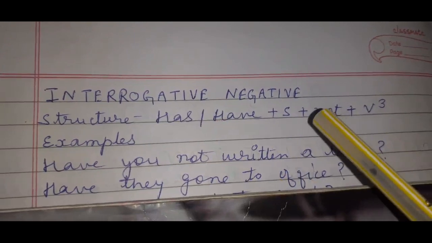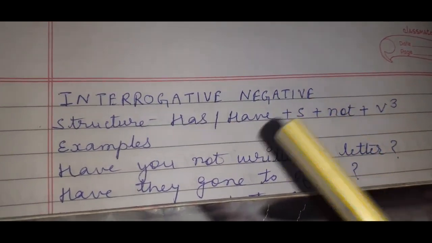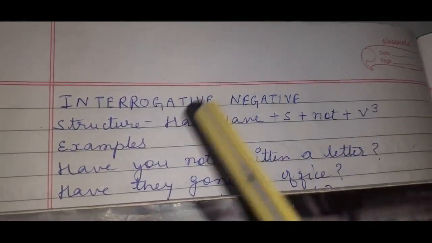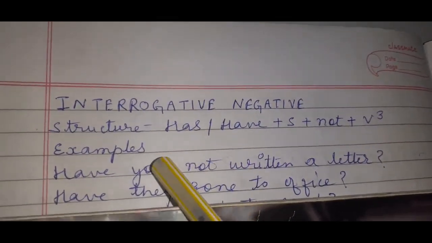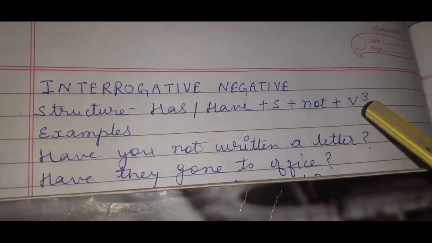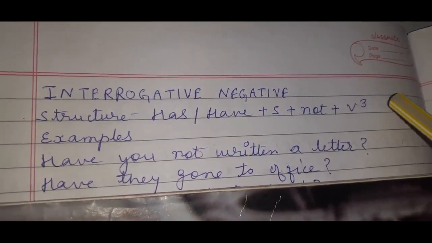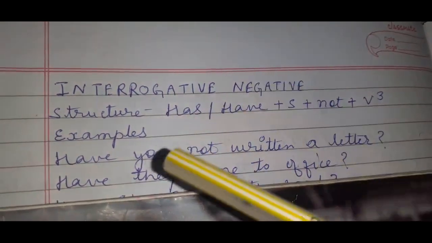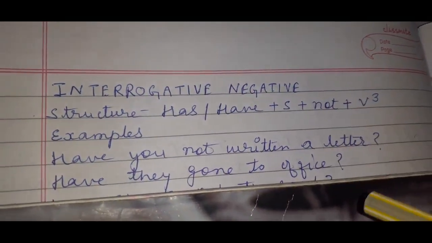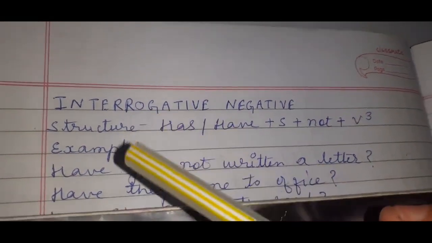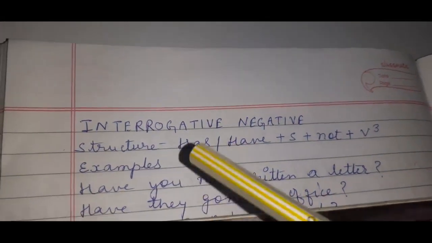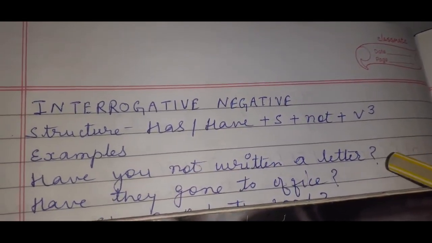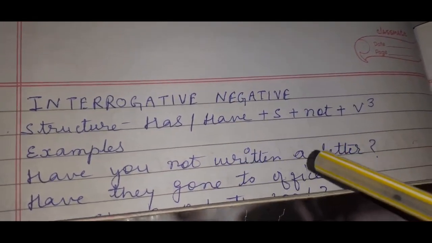In interrogative negative sentences, we use has or have before the subject and not after the subject. Now look at the structure of the interrogative negative sentences: has or have plus subject plus not plus V3, which means the third form of the verb. We understand it with the help of the example. Look at the first example. Have you not written a letter? In this example, we are using have before the subject you, and we are using not after the subject you, and we are putting a question mark at the end of the sentence. So it is, have you not written a letter.